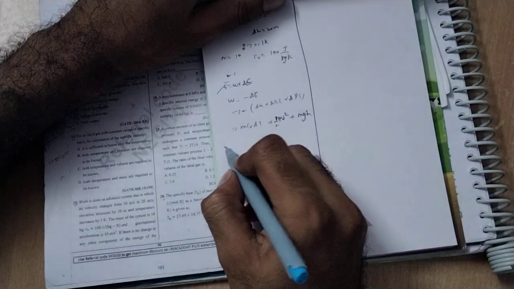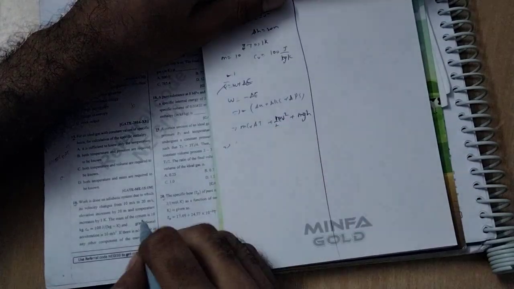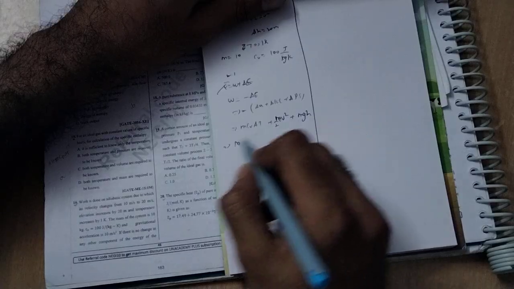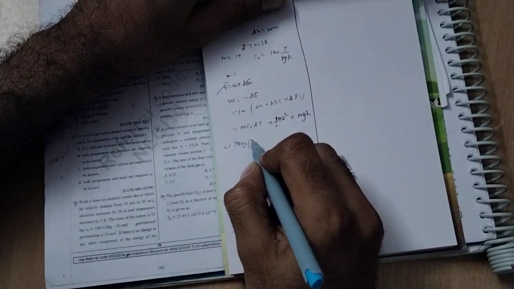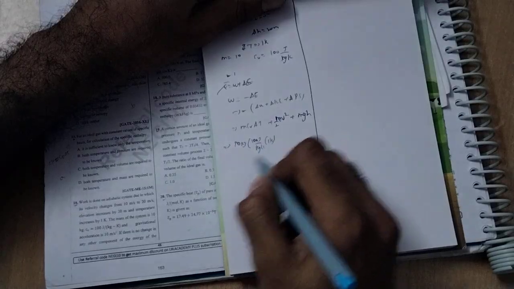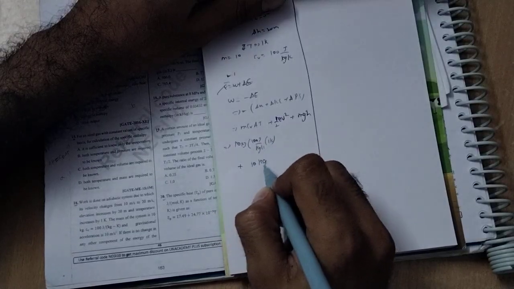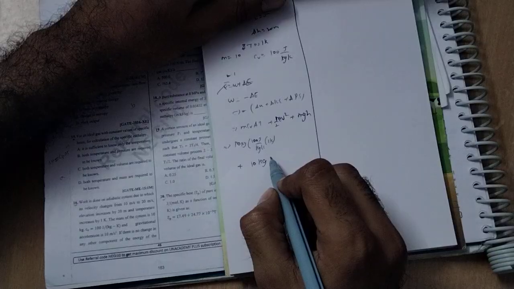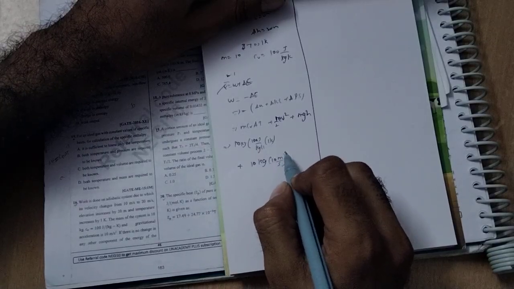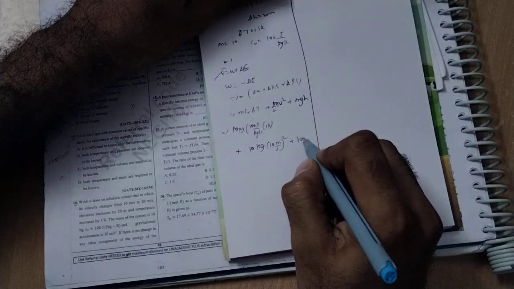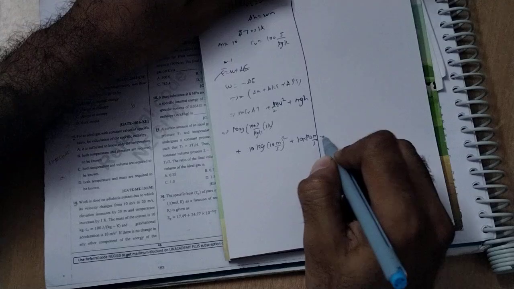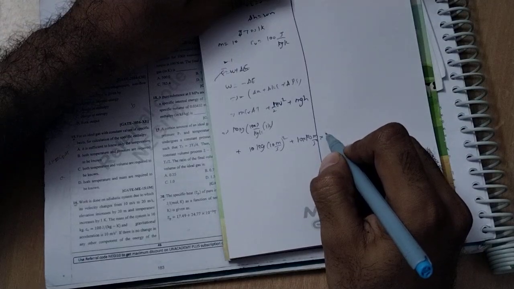Here m is 10 kg. So 10 kg into 100 joule per kg Kelvin into 1 Kelvin, plus 10 kg into the velocity squared, 20 and 10 meter per second the whole square, plus 10 kg into 9.81 meter per second square into height 20 meter.